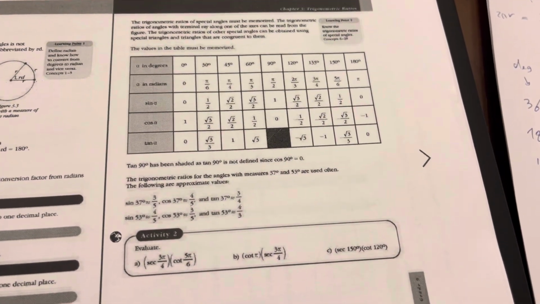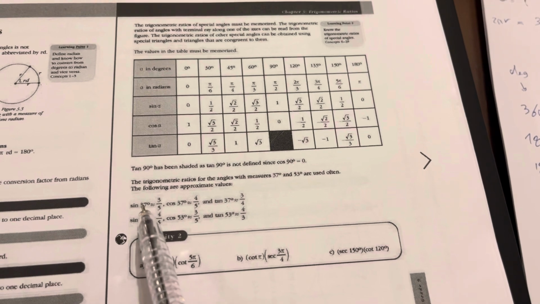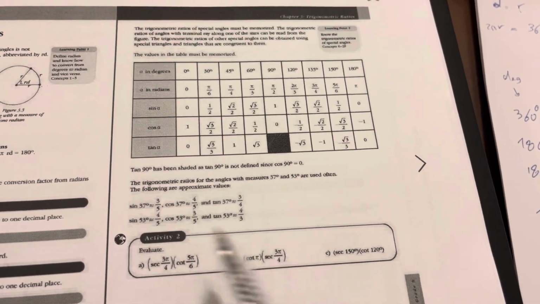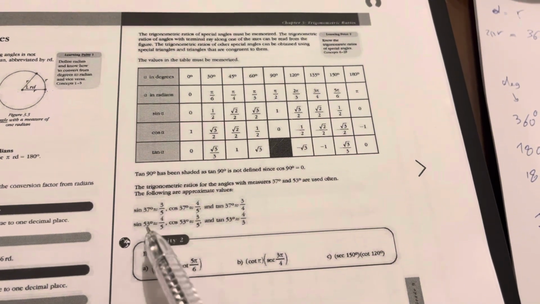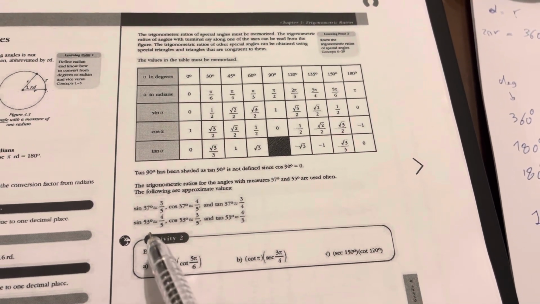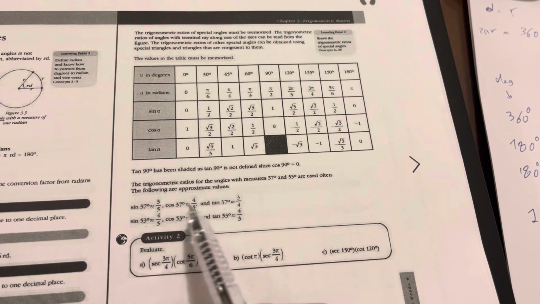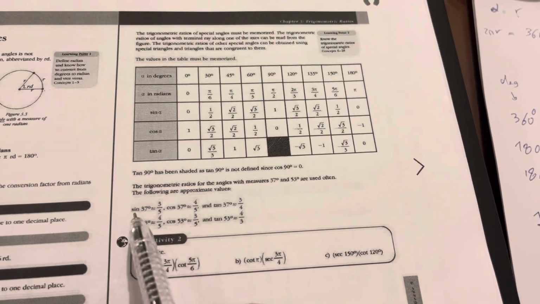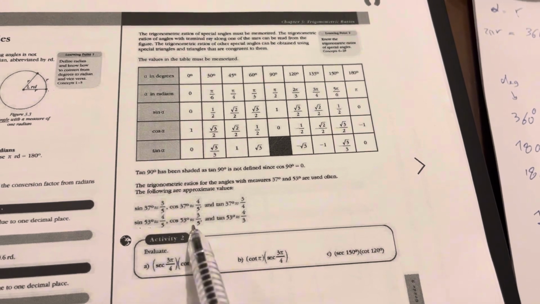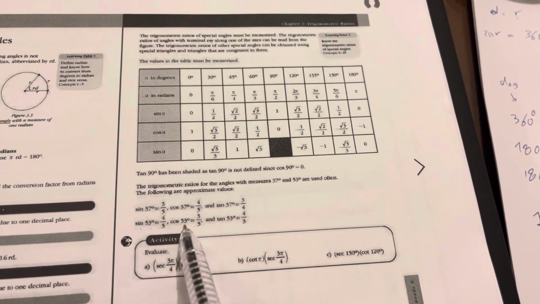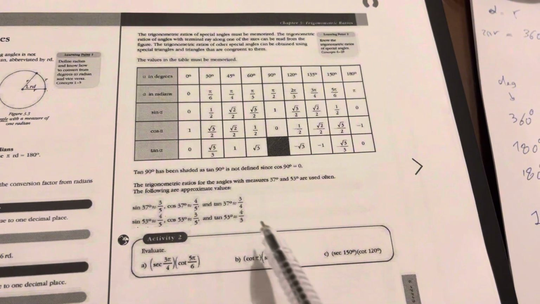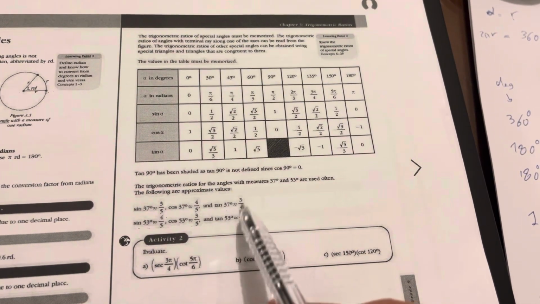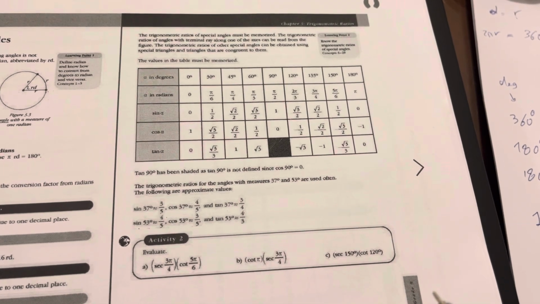This also we can do: if you know only the sine, you can get the cosine and you can get the tangent. And 53 is the complement of 37. So sine 53 is equal to cosine 37, if you noticed. And sine 37 is 3/5, which is equal to cosine of its complement, 53, 3/5. And the tangent of 53 is the flip of this, 4/3.